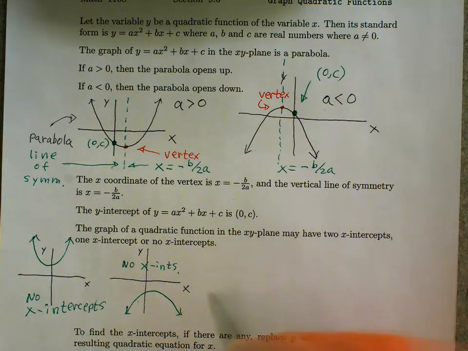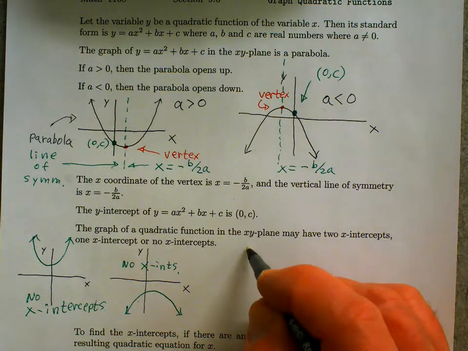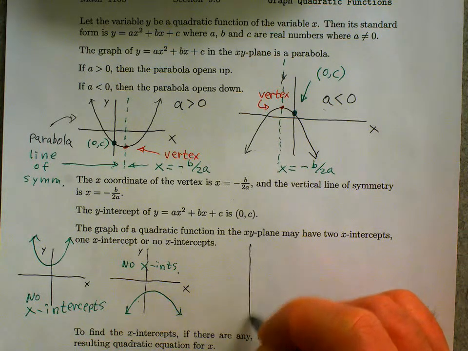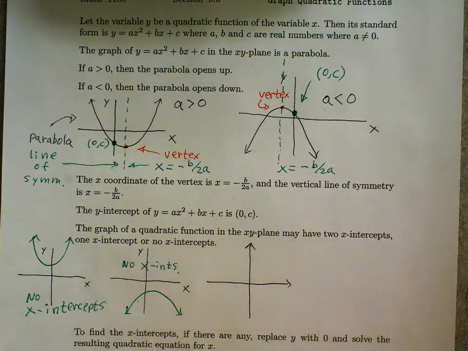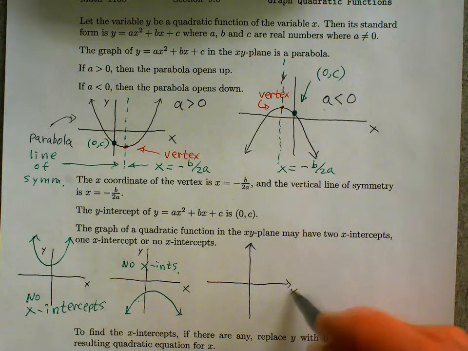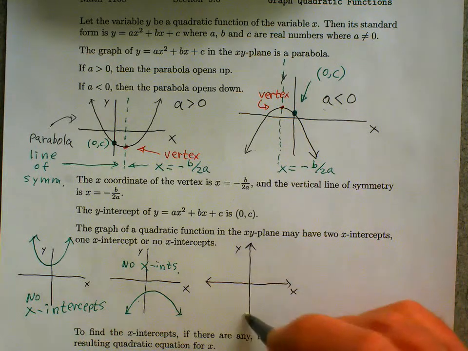Since I'm running out of space, I'll just do one case of each. A parabola could have two x-intercepts.